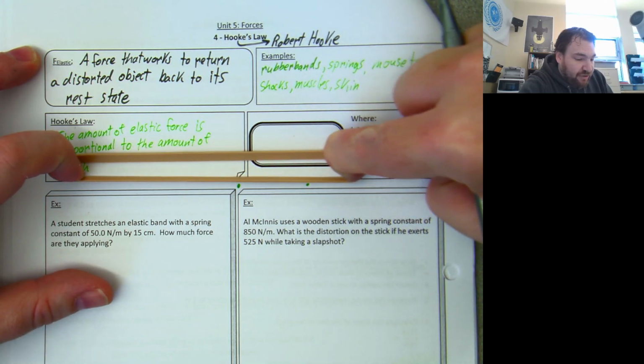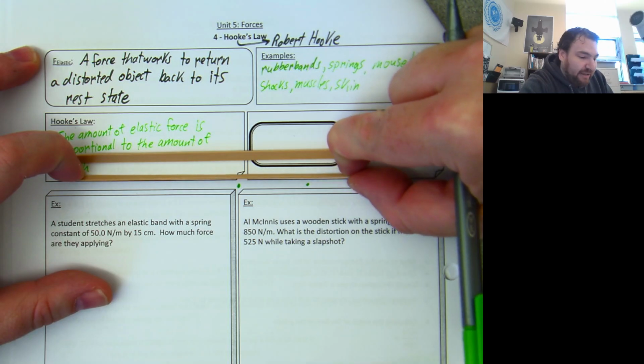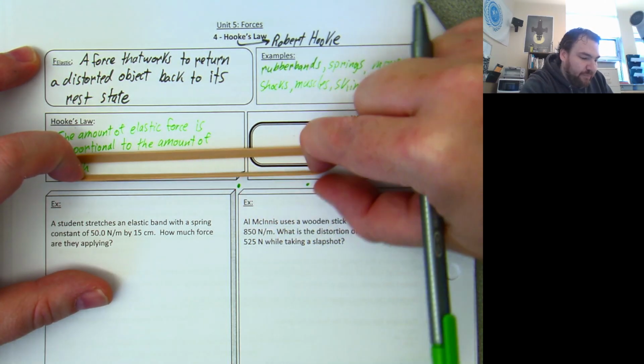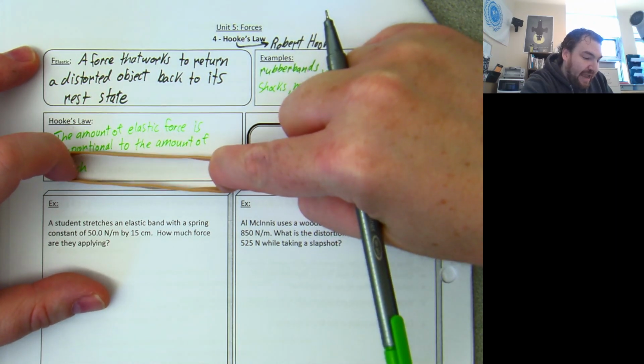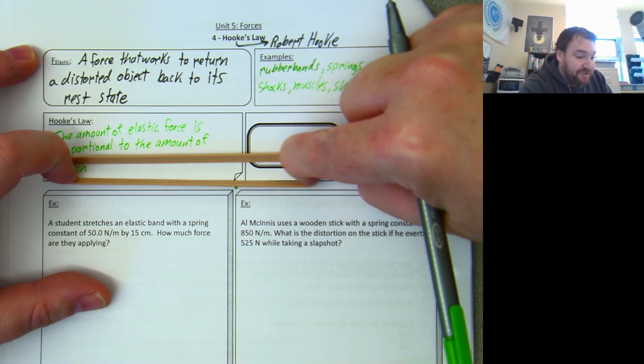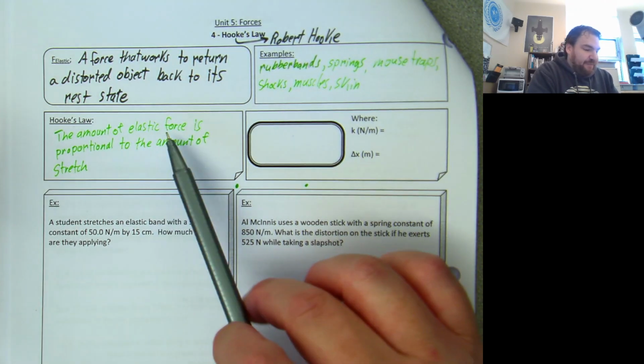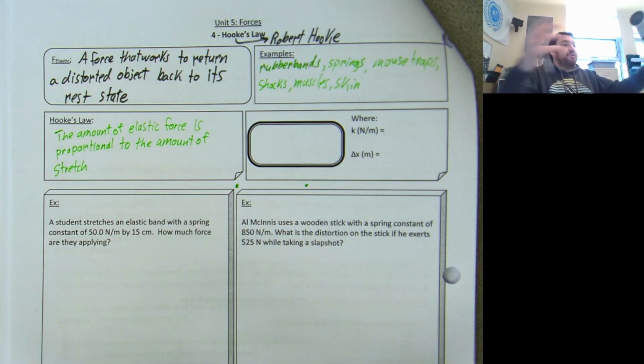If I want to stretch this thing further, I could put another green dot over here. And everything is measured relative to this first green dot I drew. It was here at rest. Now I've applied some force, it's over here. I apply more force, now it's over here. So he says the amount of elastic force is proportional to the amount of stretch. The more you stretch something, the more an elastic wants to come back.